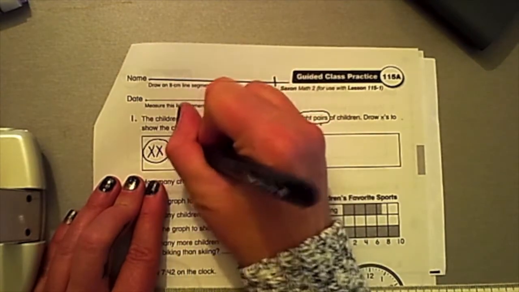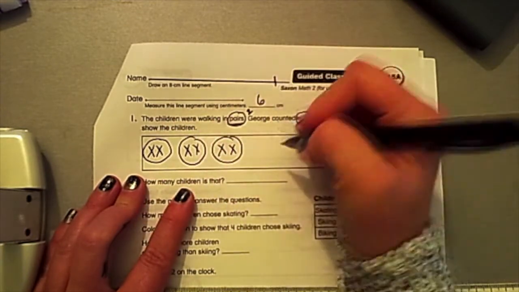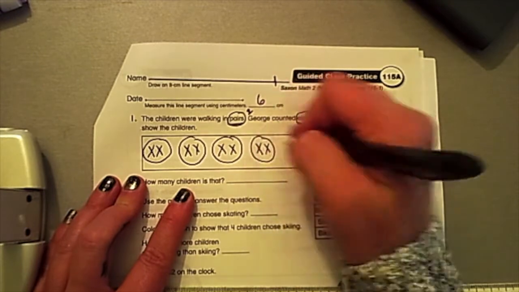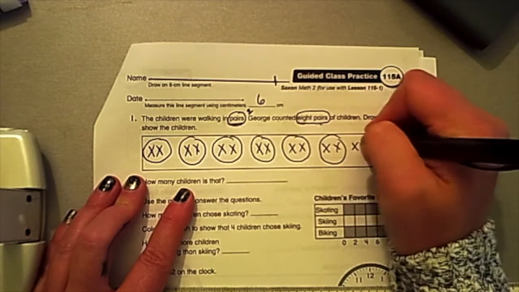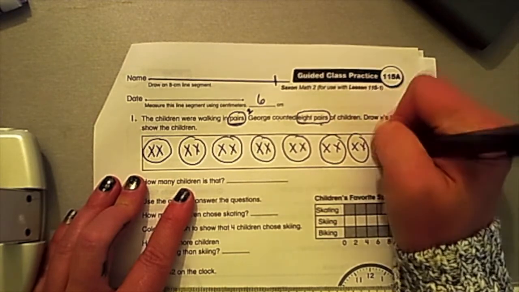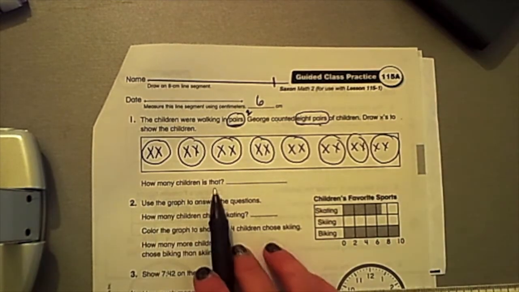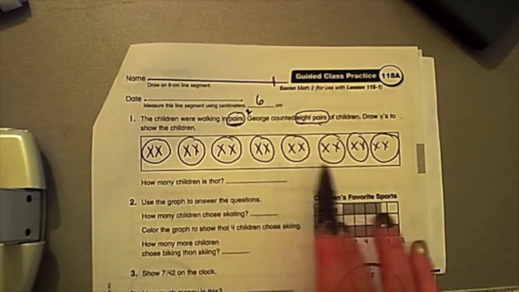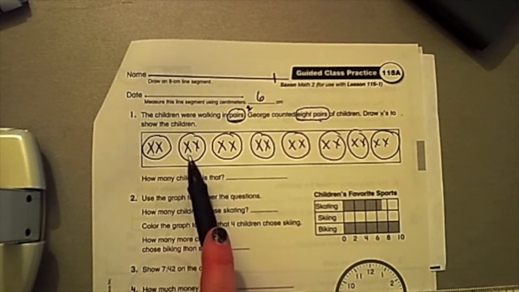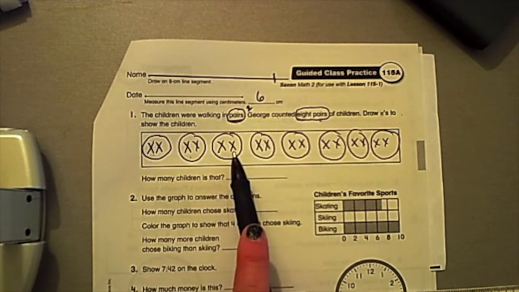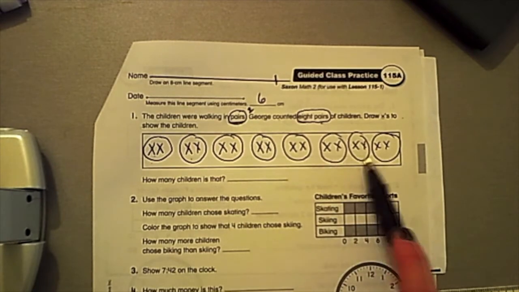1, 2, 3, 4, 5, 6, 7, 8. So there are 8 pairs. So now, how many children is that? Each group has 2, so we're going to count by 2s. Count with me. 2, 4, 6, 8, 10, 12, 14, 16.